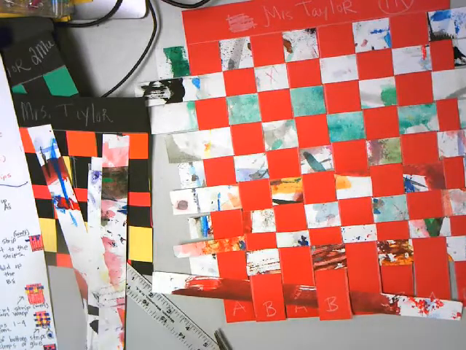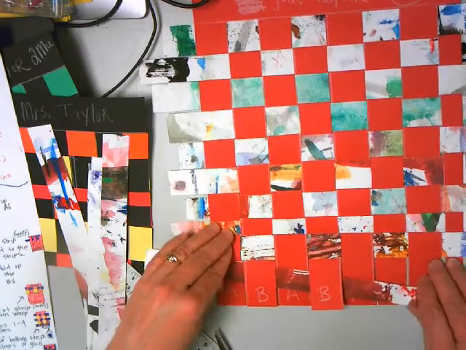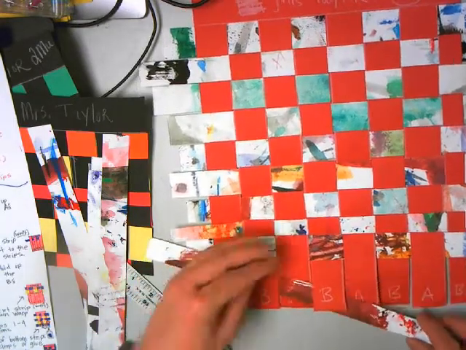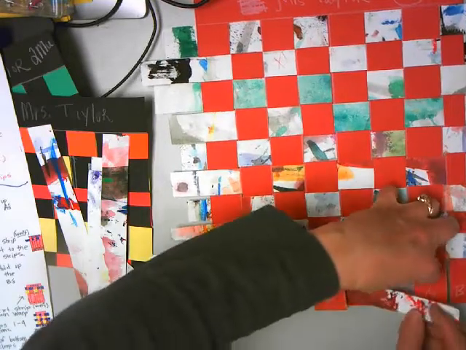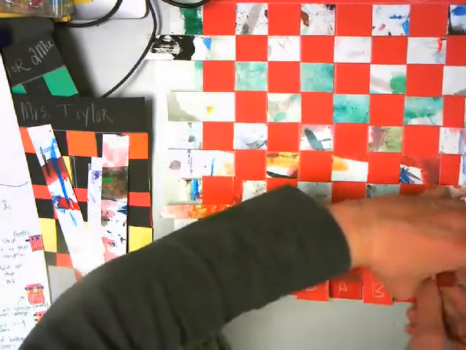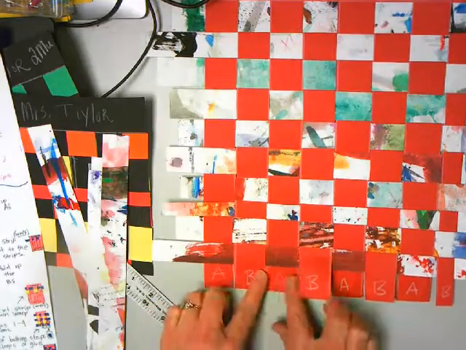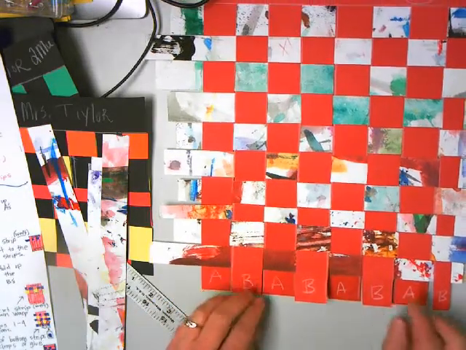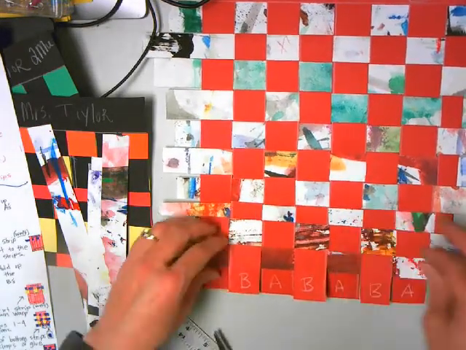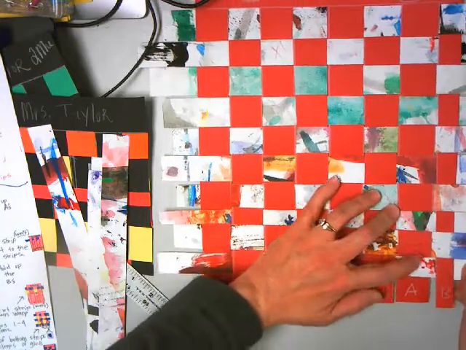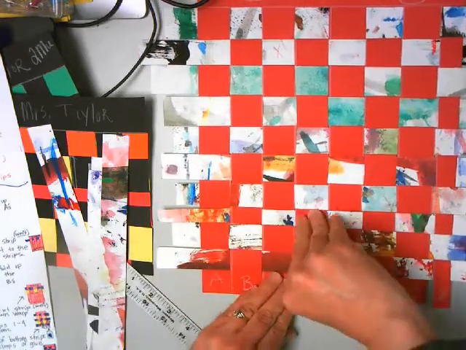All right, and this is where I'm getting to the bottom, and it gets a little bit harder to weave that in. So I need to hold up the B's. That's probably about where I want to stop, where you can still see the bottoms of the letters. If I try to do one more, sometimes they just keep slipping out on me.